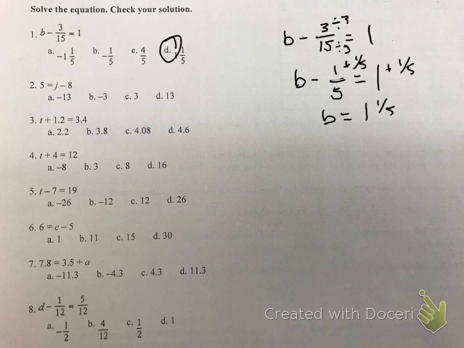Now you could have also solved that first and then simplified at the end. You would get the same answer provided you simplified correctly. Looking at another example, let's go j minus 8 equals 5. We're going to add 8. Therefore, j equals 13. So, more problems that I would like for you to solve here and here.